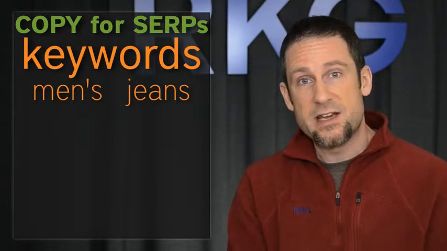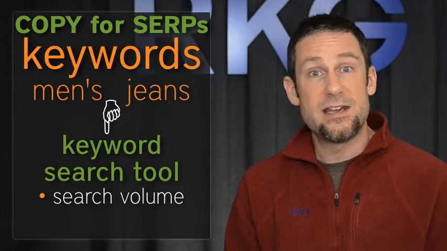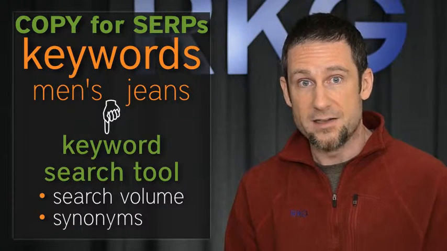Now once you've established one or two, take those keywords into a keyword search tool online, and there's plenty to choose from, and analyze those keywords for search volume. And also take into account any synonyms that the tool provides as a suggestion.